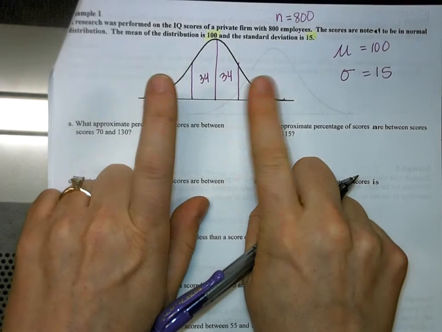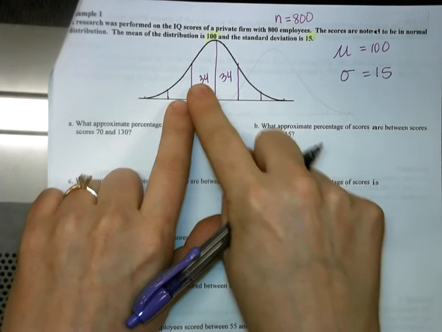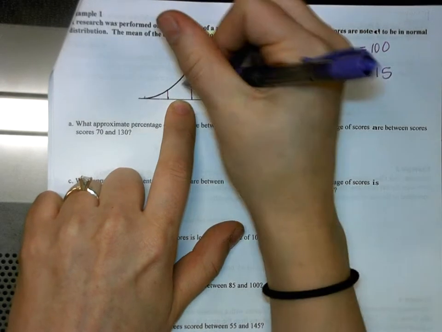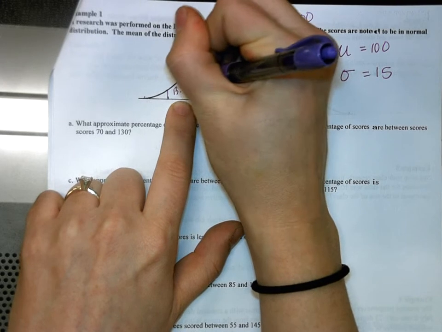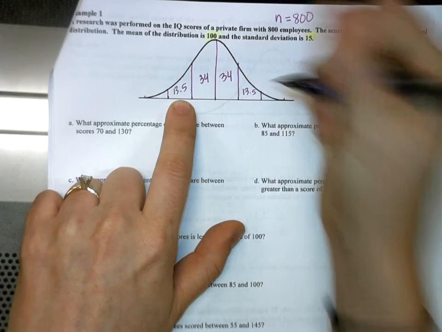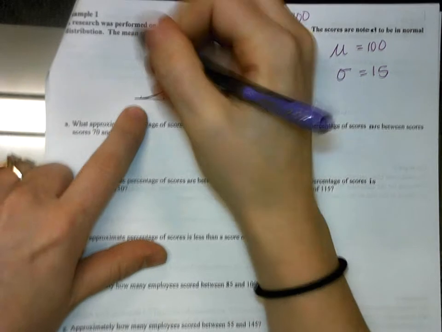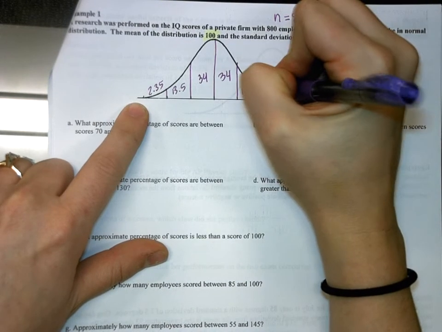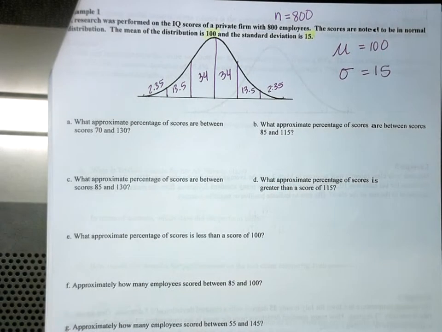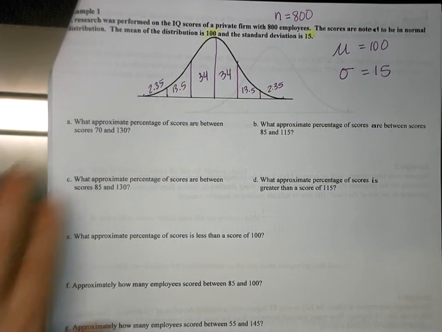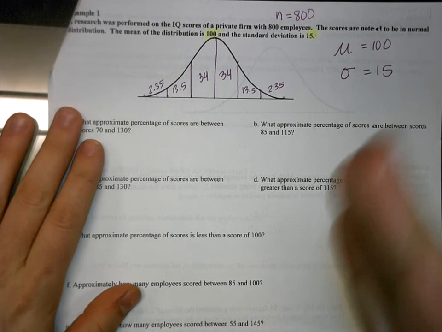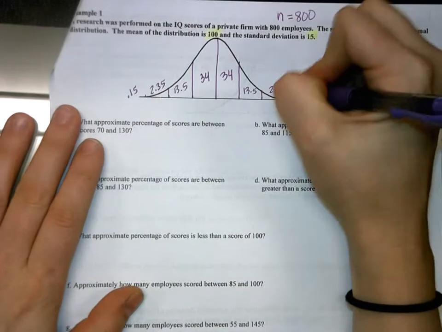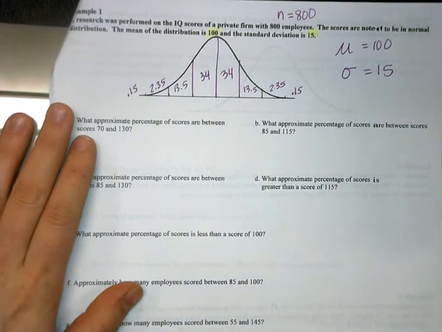Then 95, 34 plus 34 is going to get subtracted from our 95, and we're left with 13.5 on each side. Then next, we have 2.35 on either side, because 99.7 gets subtracted by 95 and then split in half. And then 100% gets subtracted by 99.7, and we're left with 0.15% on each side. Remember those numbers.